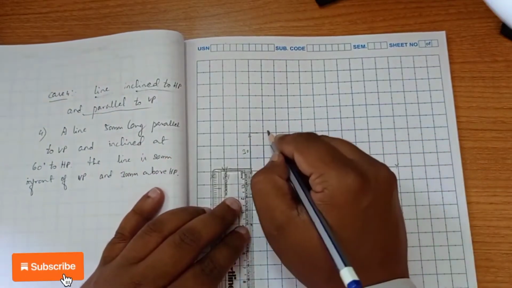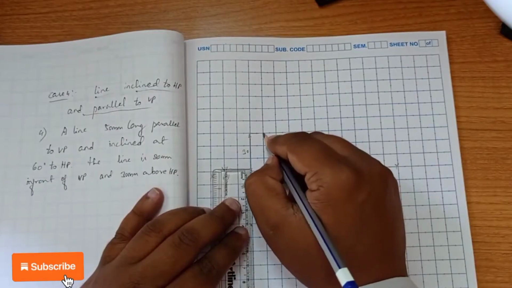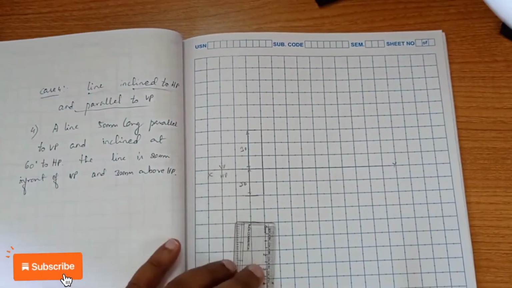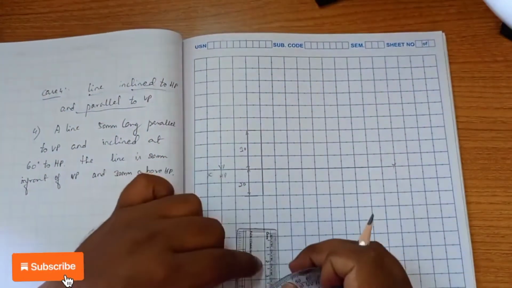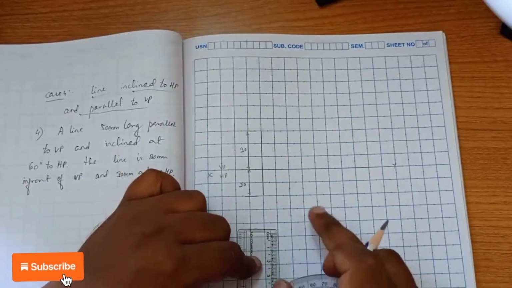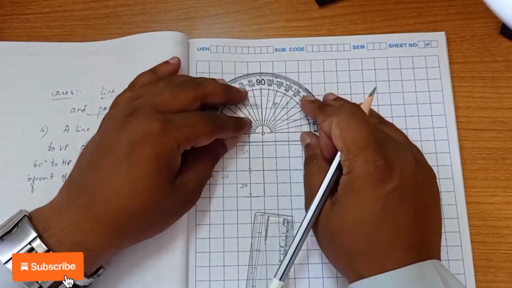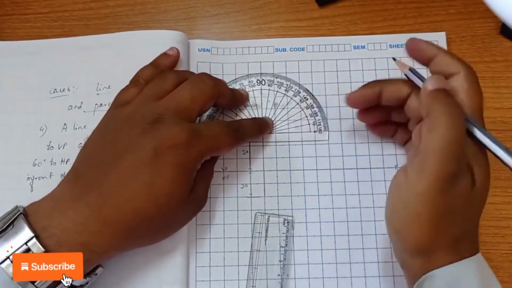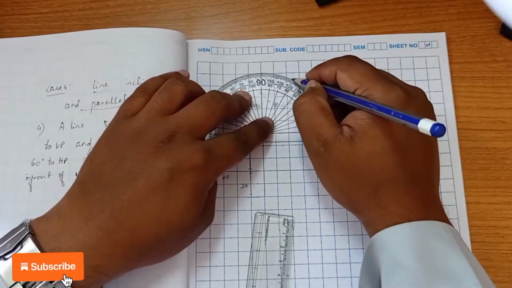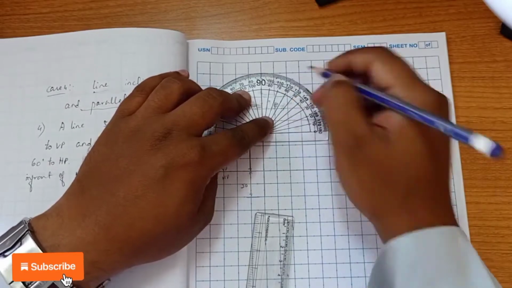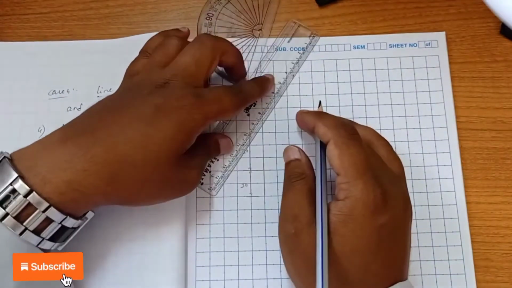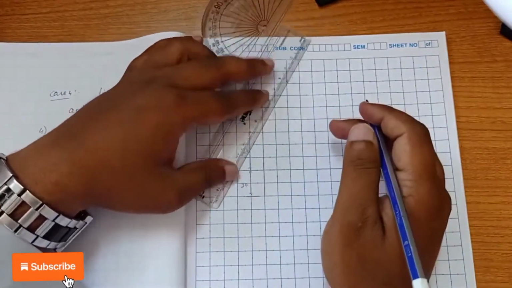So here, at the end of the line, you have to give the angle first. It is inclined to HP. Whatever the inclination to HP is, it is seen in the front view. So here I am going to mark an angle of 60 degrees, and draw a line of length 60.